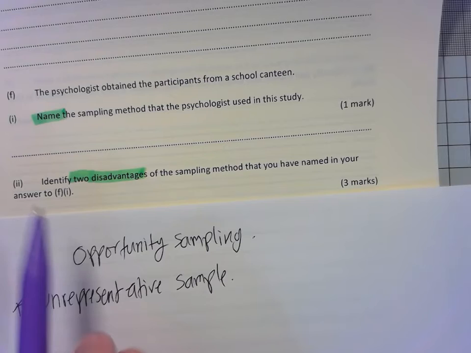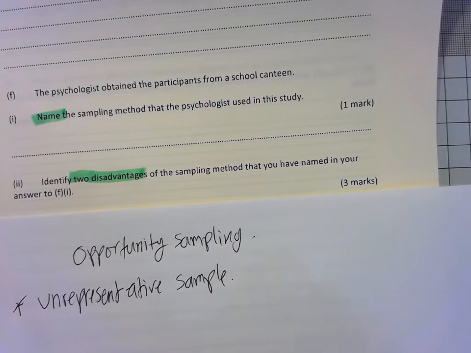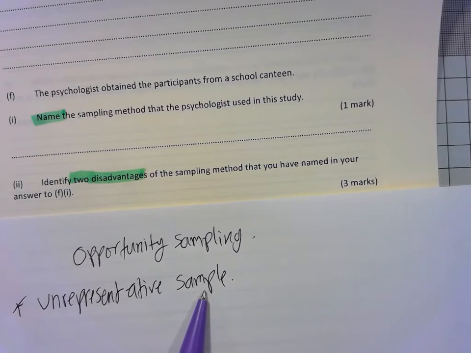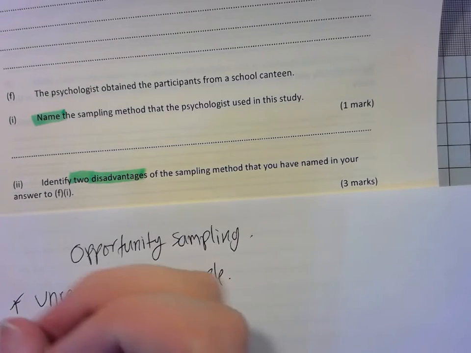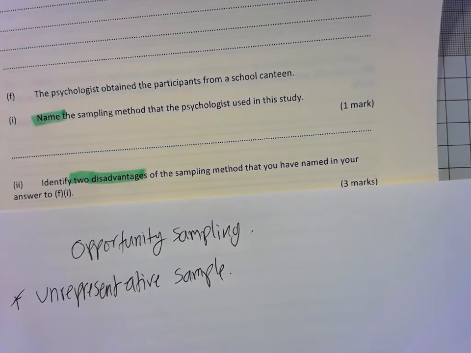So I would say one disadvantage of opportunity sampling is that it's unrepresentative. Then I'm going to show off a bit. I'm going to say, right, I'm going to make sure that you are going to give me marks for my evaluation.